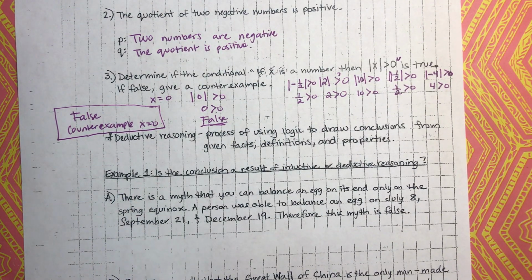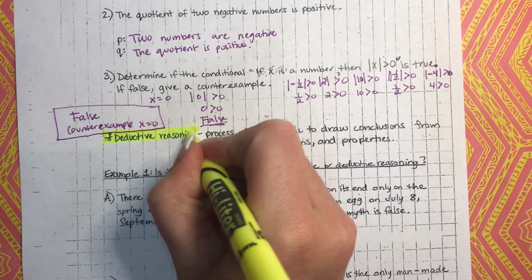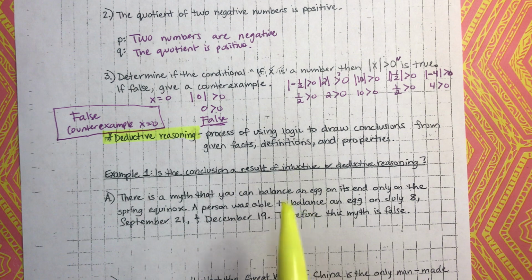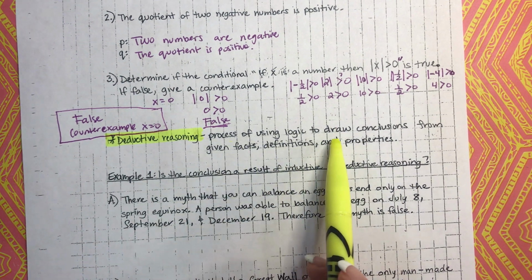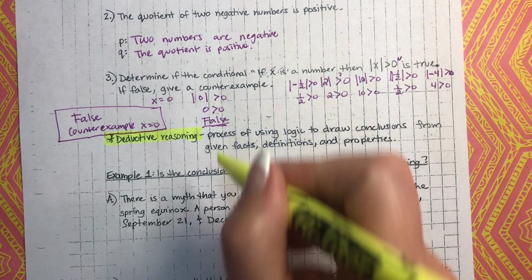So we've talked a lot about inductive reasoning in the last section, but now we're going to talk about deductive reasoning. Deductive reasoning is the process of using logic to draw conclusions from given facts, definitions, and properties.